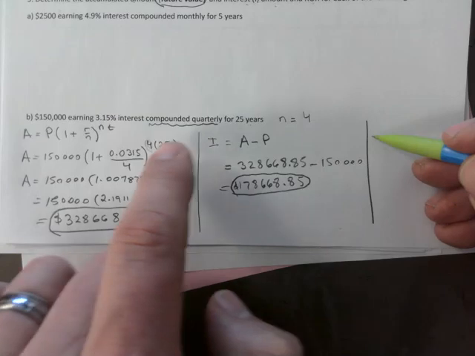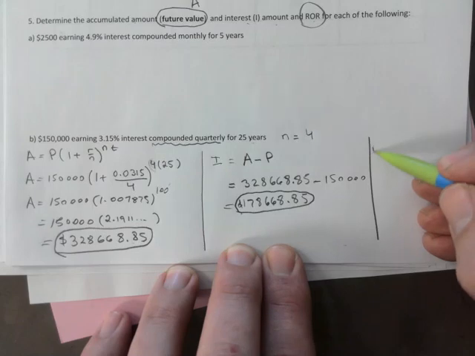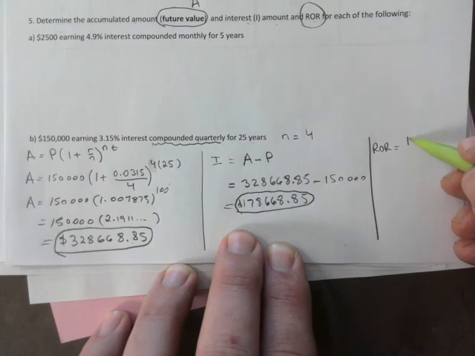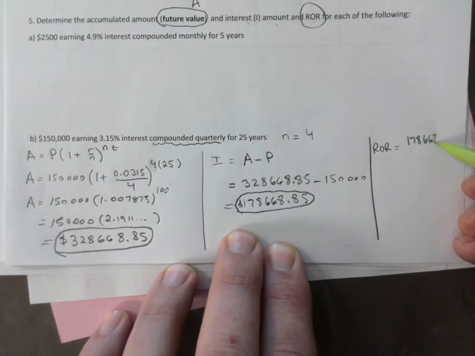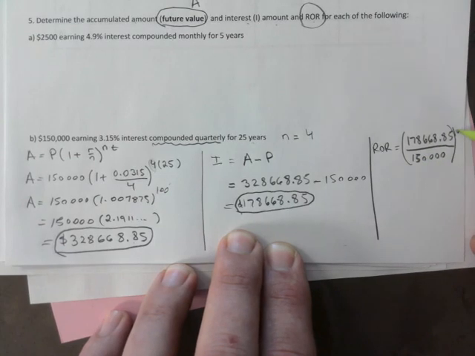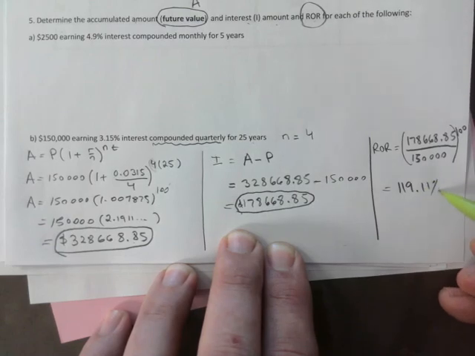And now the rate of return, because it does ask for rate of return here. Rate of return is what? What you've earned divided by what you started with times 100. So 178,668.85. All these formulas I gave you before. Okay. Times 100. And that gives you 119.11%.